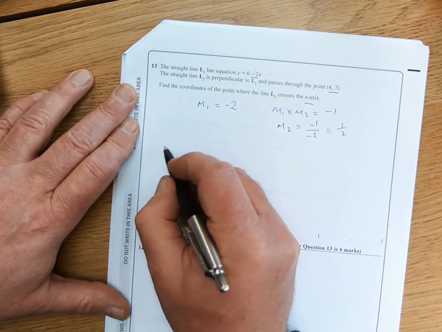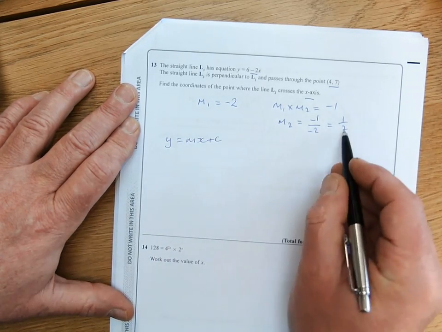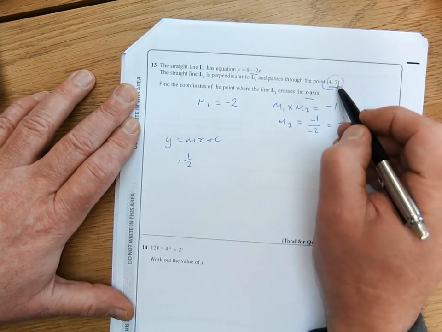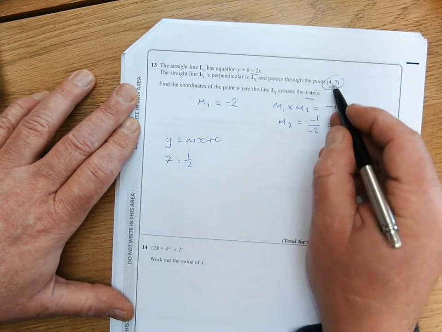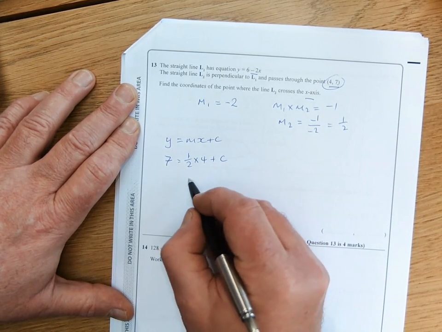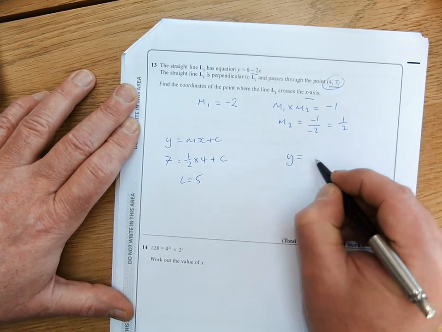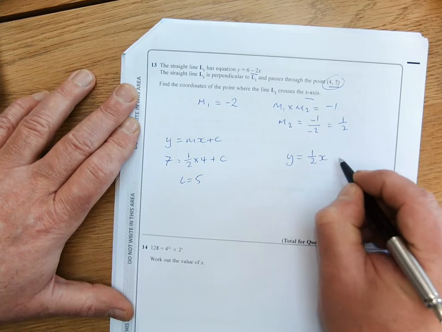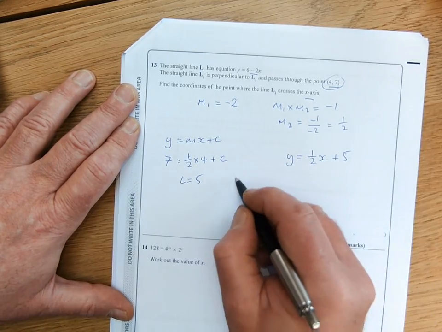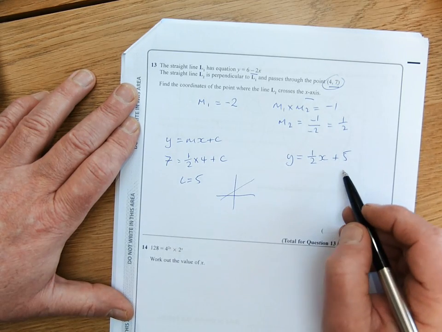Okay, so stick it into our standard y equals mx plus c. Now m is a half. Using this coordinate here, y is 7, x is 4. So therefore c, if this is 2, c must be 5. Okay, so my equation is y equals half x plus 5. Now it crosses the x-axis here.